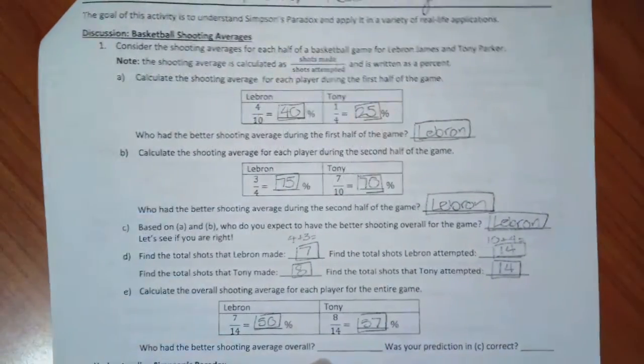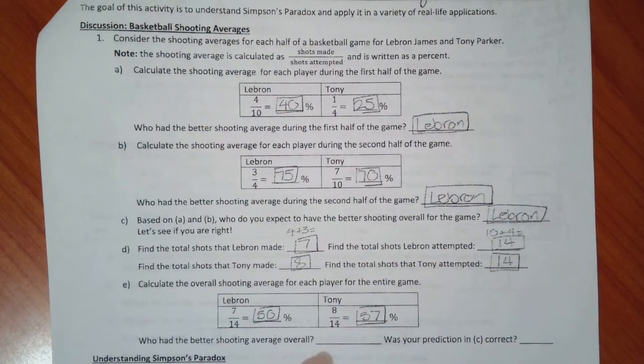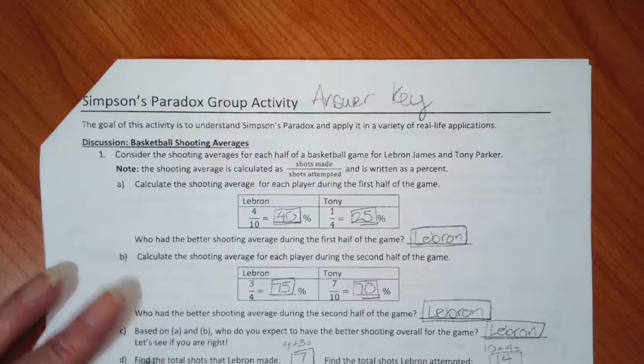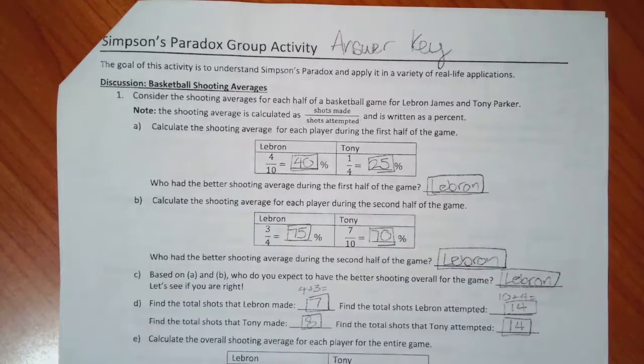Okay. All right. So we talked about this when we were doing baseball, when we were looking at that fallacy, and Simpson's paradox is the result of that.